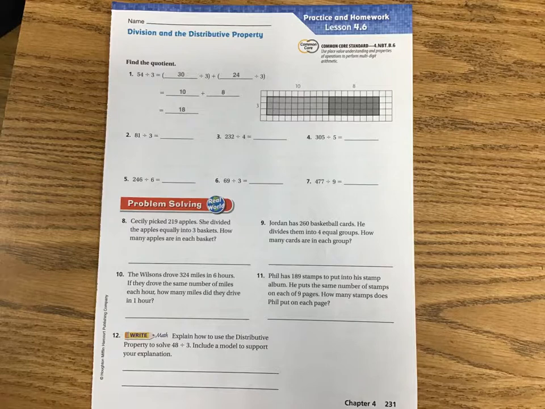So let's look at number 4. We really like 4. So I'm going to think 305. What multiple of 5 is the biggest chunk that I can take out of that dividend? What do you think? 300. 300? Yeah, let's take 300 out. So let's write a parentheses of 300 divided by 5 plus what's left if we take 300 out of 305? 5. So now let's do 5 divided by 5.